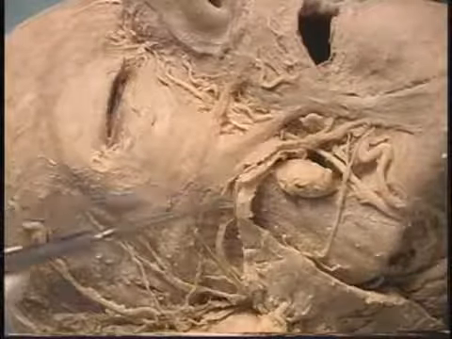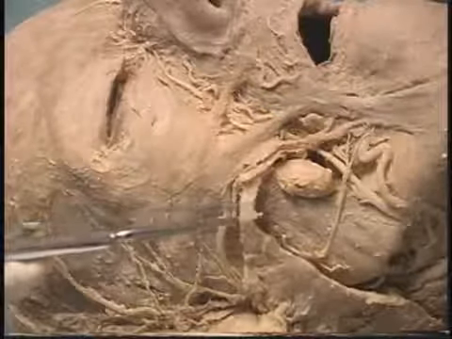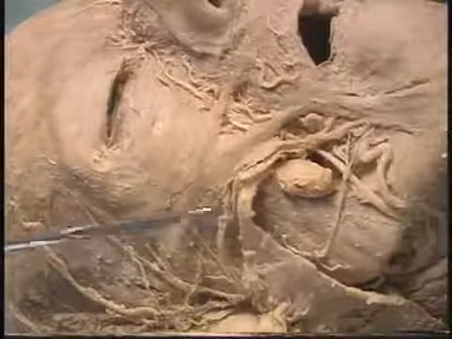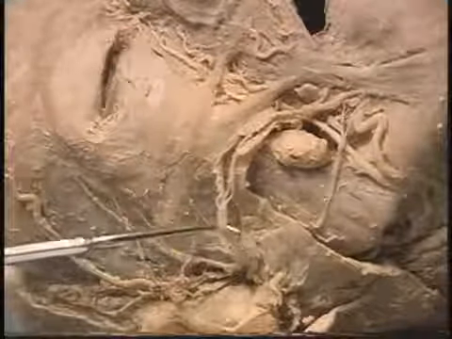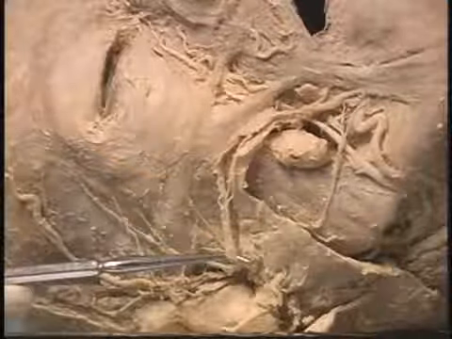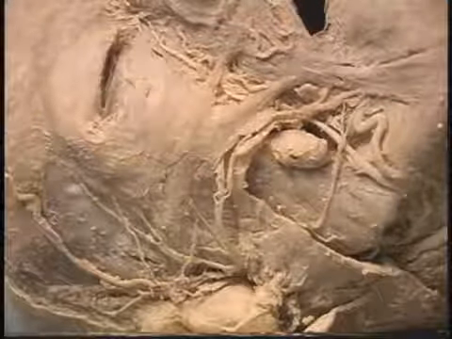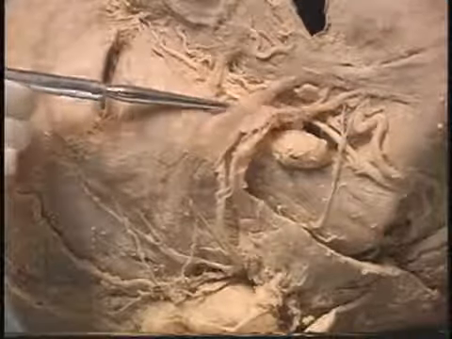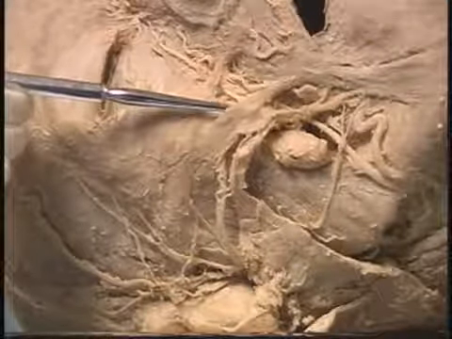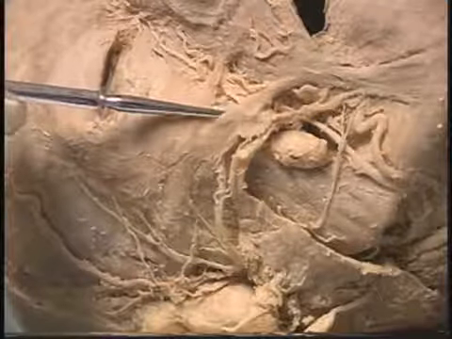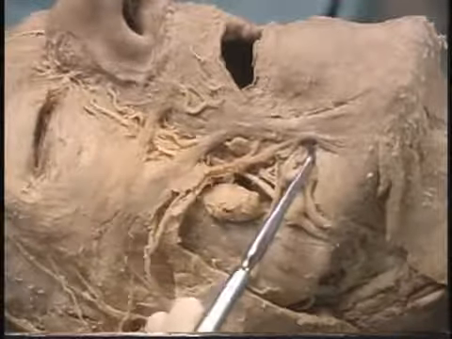Question number 4. Where does this structure drain its contents? Question number 5. Identify this structure. Be specific. Question number 6. Identify this structure and give its nerve supply. Question number 7. Identify this structure.